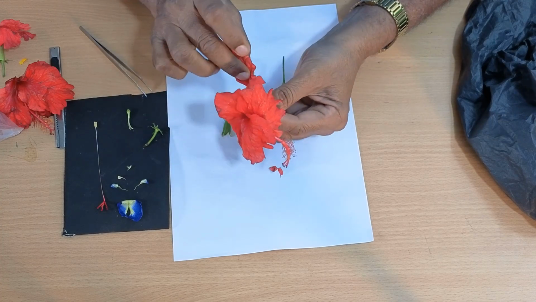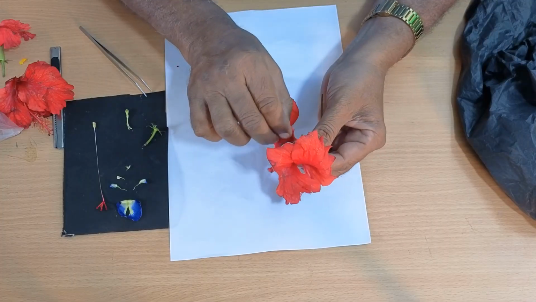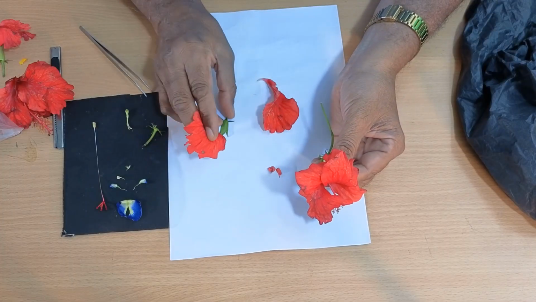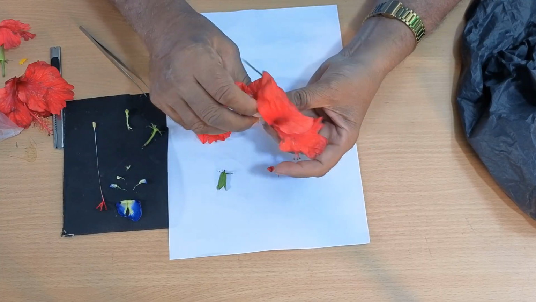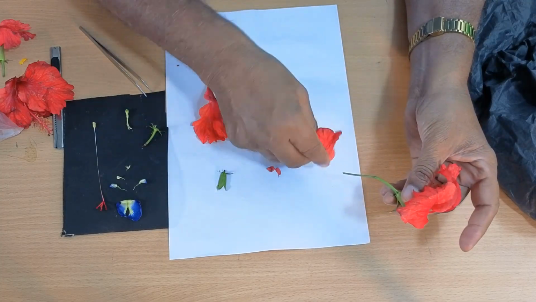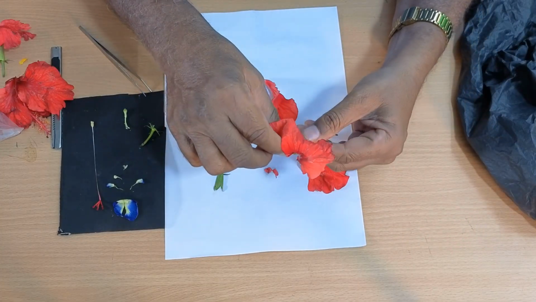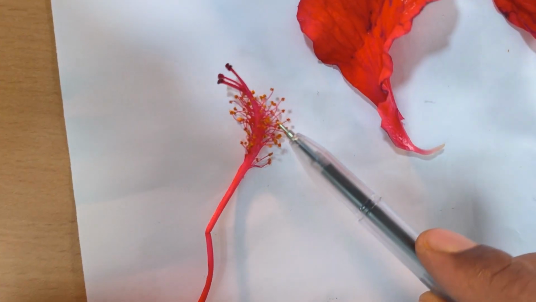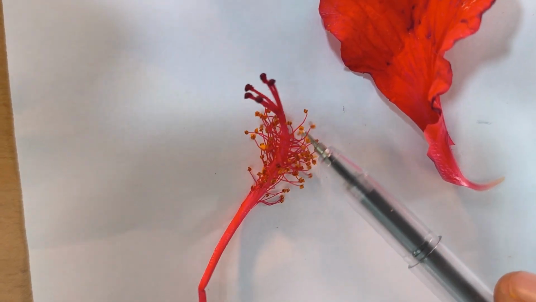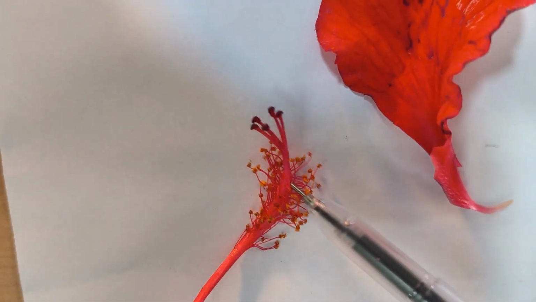Now let me dismantle this one petal, and you have another petal. Yes, you have yet another petal. So here you can find, at the bottom it is very much connected. Here you find all the stamens are very many.